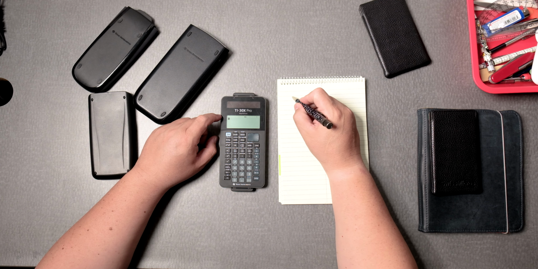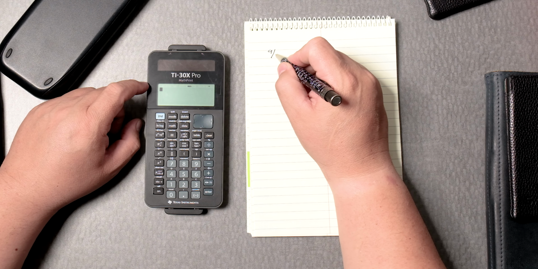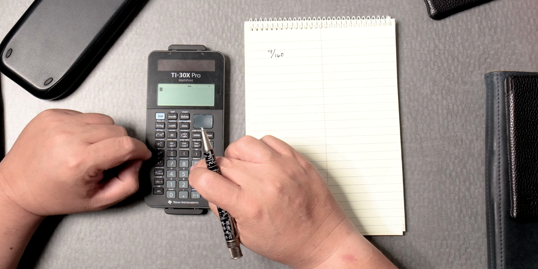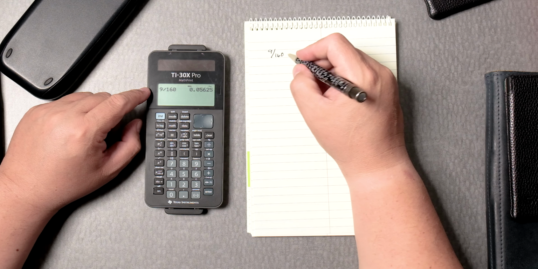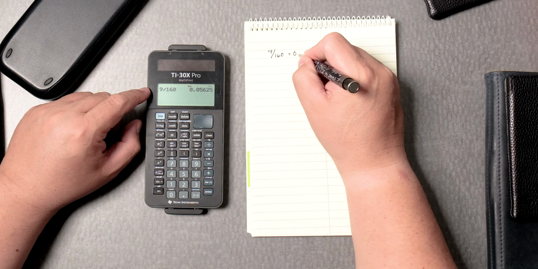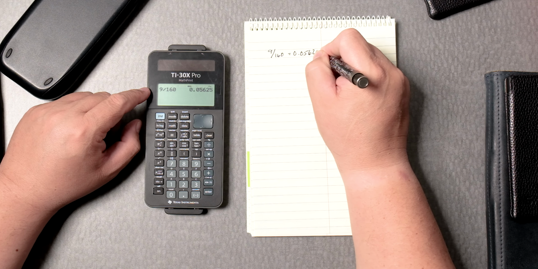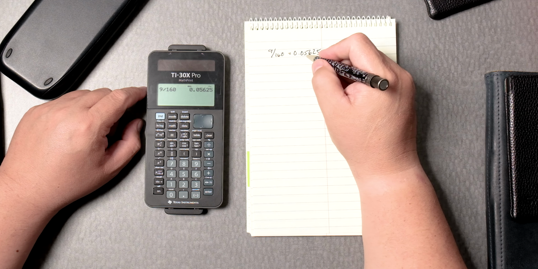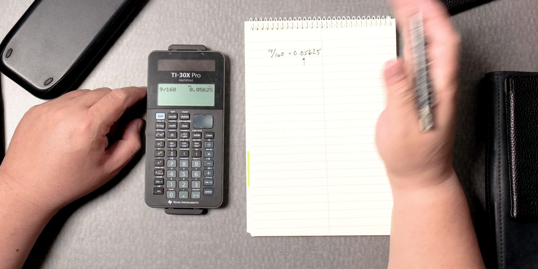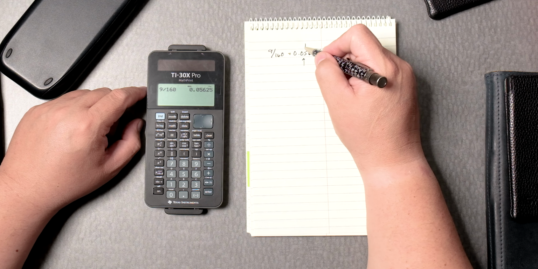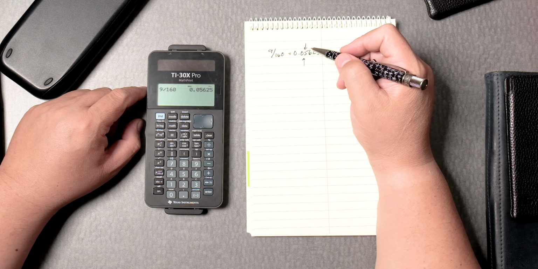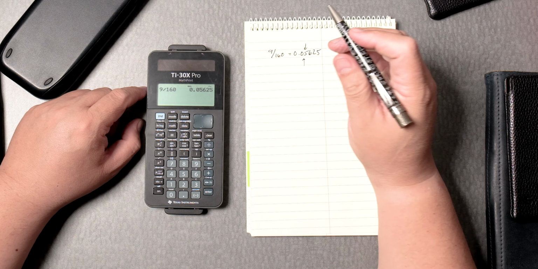A lot of the times people have asked me, if you had something like 9 divided by 160, and it gives you an answer of 0.05625, can you round it? In this case, to the hundredths place. Can you do that? And the question is, you can.